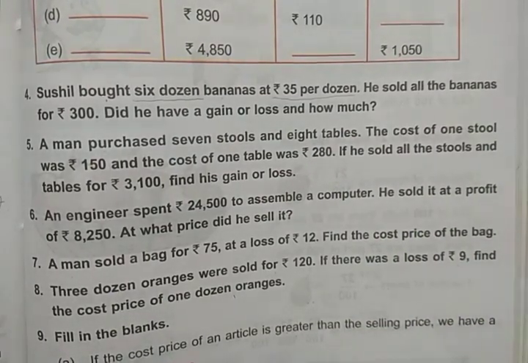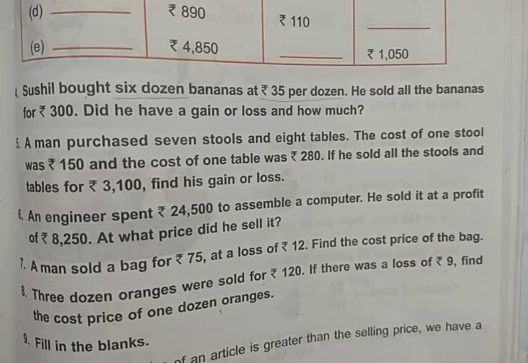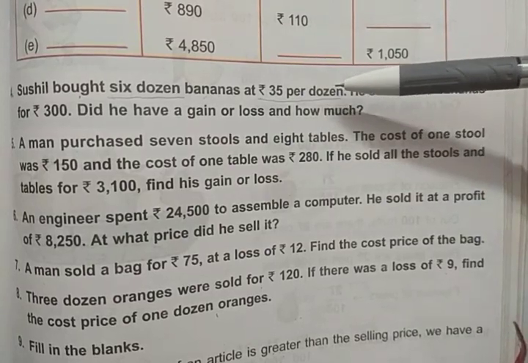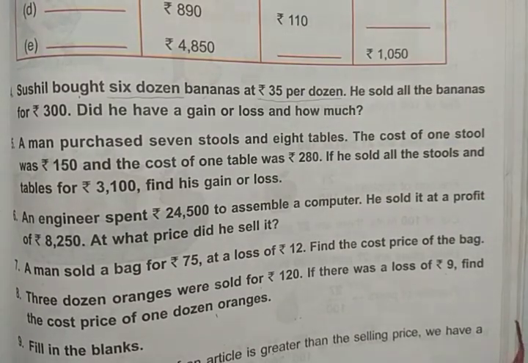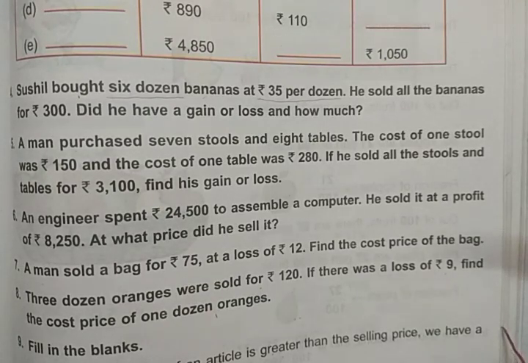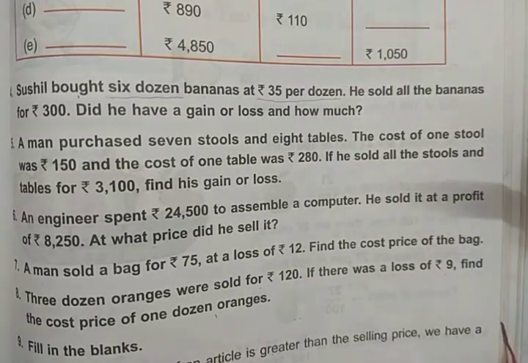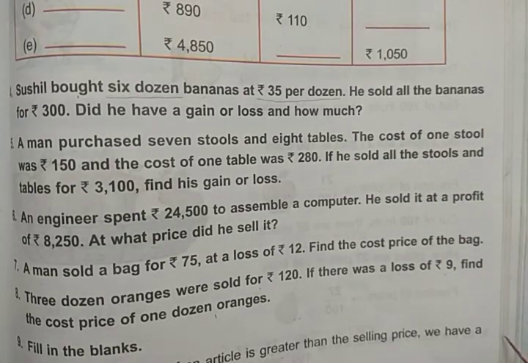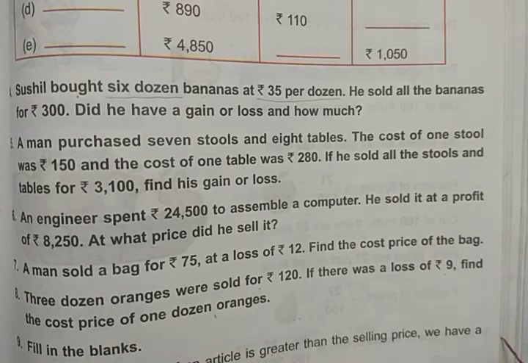So this question is not direct. First of all, you have to find out the cost price of 6 dozen bananas. Here, the cost price of 1 dozen banana is given. You have to find out the 6 dozen banana cost price. So you know what you have to do when you have to make many from one. For example, the cost of one chocolate is given and you have to find out the cost of 6 chocolates. Then what you will do? If the cost of one chocolate is rupees 10 and you have to find out the cost of 6 chocolates, you have to multiply. 10 multiplied by 6, that is 60 rupees.